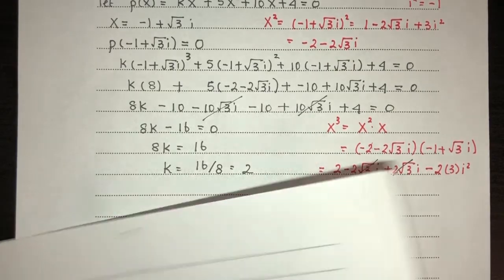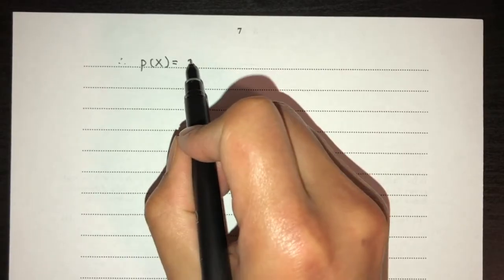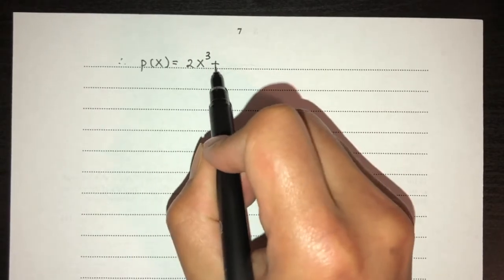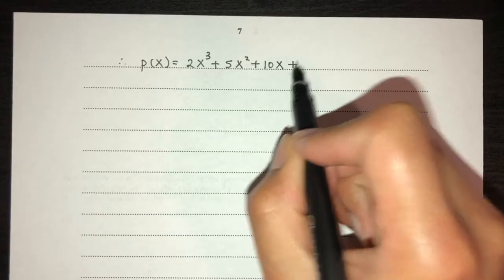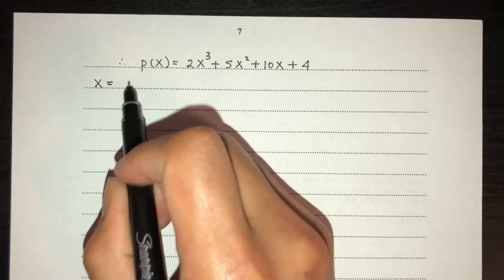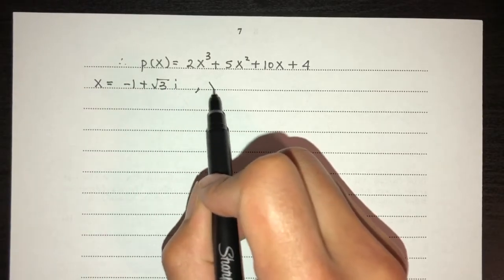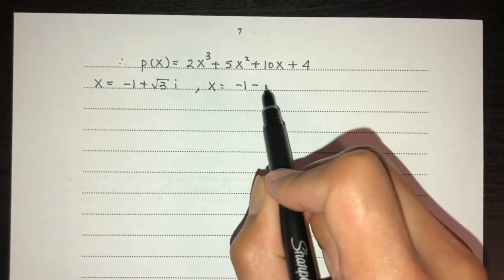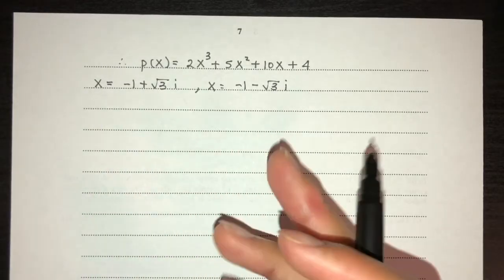Now we have more space here, so let's do the rest over here. So for now we know what? We know that p of x is equal to 2x cubed plus 5x squared plus 10x plus 4. Okay, now we know the roots. x is equal to minus 1 plus root 3i, but also minus 1 minus root 3i, right? Because it is the conjugate, it will be another root.